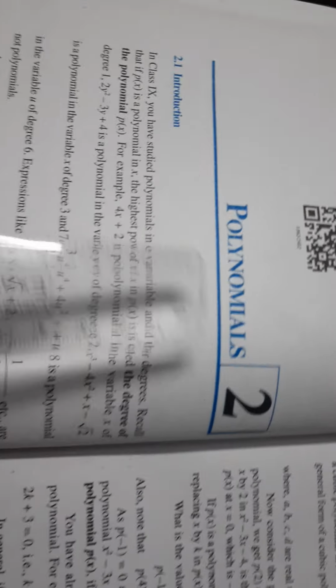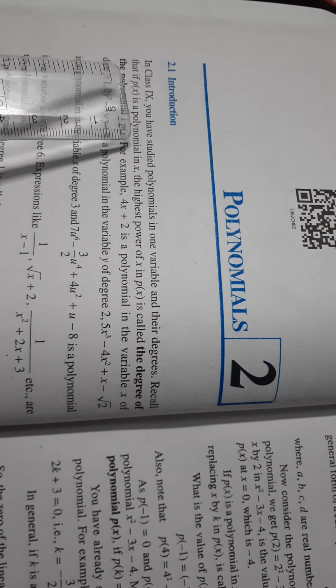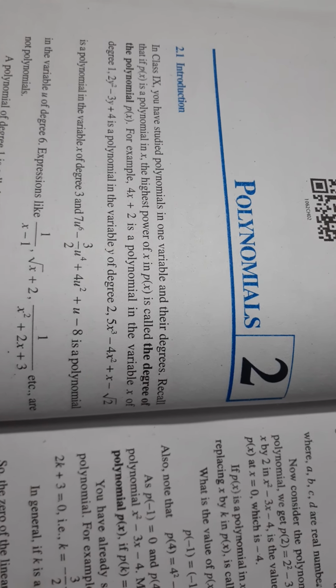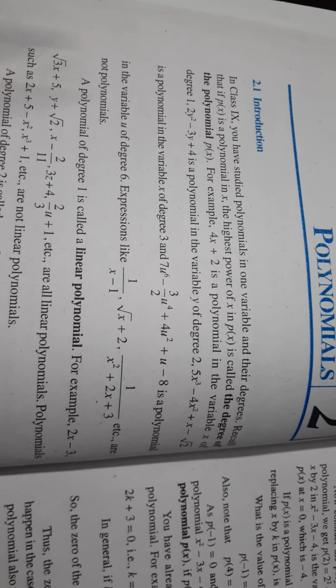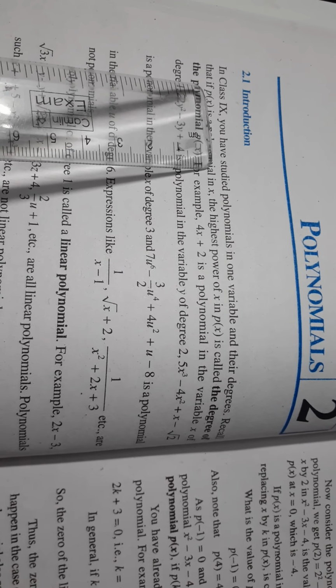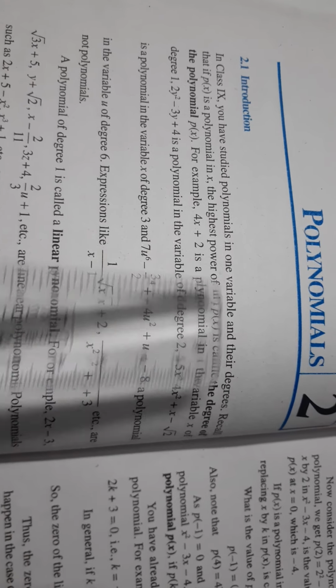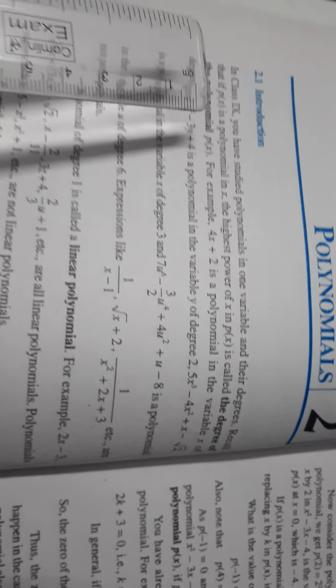Chapter number 2, Polynomials. Now we have to learn about linear polynomial, quadratic polynomial and cubic polynomial. Also we have to learn zeros of a polynomial. In class 9, you have studied polynomials in one variable and their degrees. Now let us just recall it.